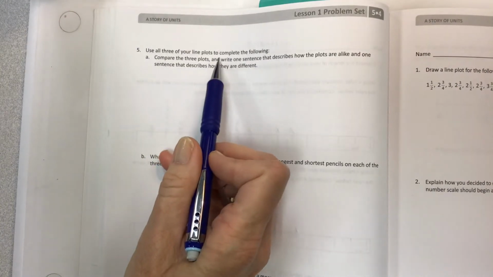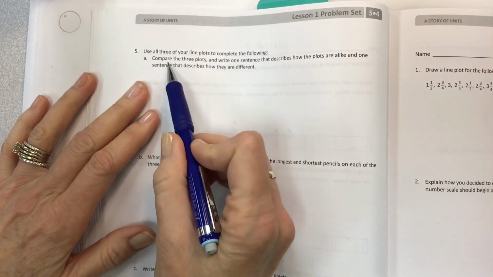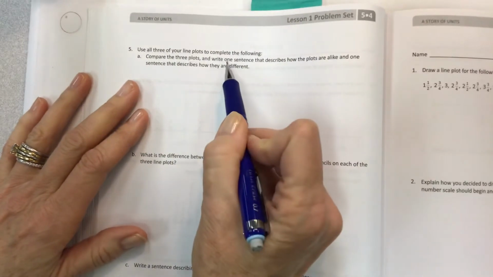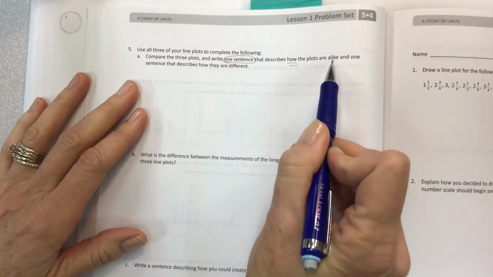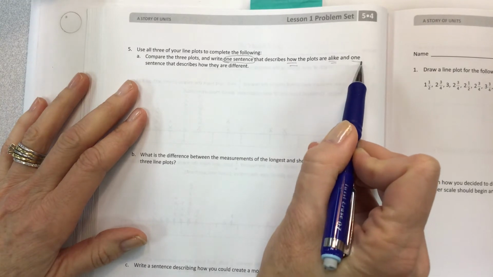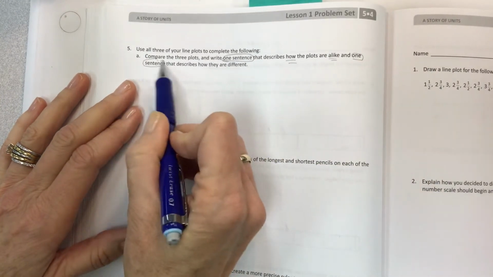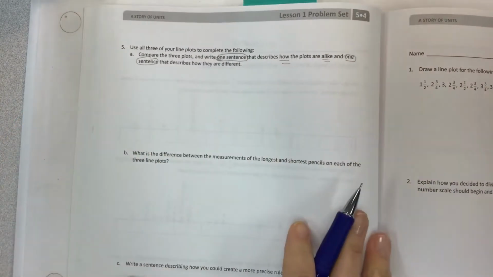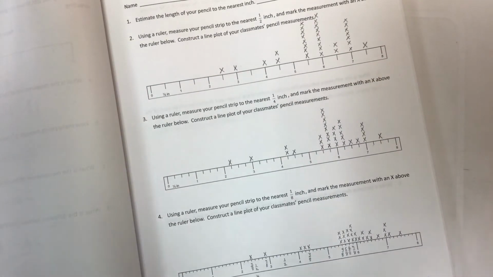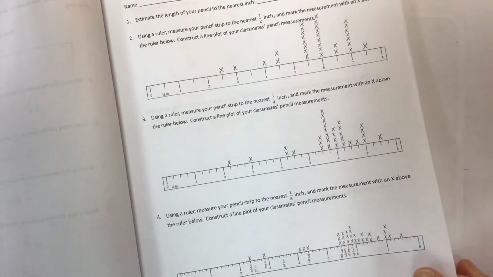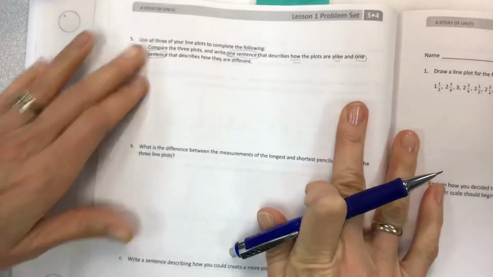So use all three of your line plots to complete the following. First of all, compare the three line plots and write one sentence that describes how the plots are alike and one sentence that describes how they are different. Now, if you look back, you might notice that all the line plots have the same amount of x's, right? How many x's are there? Well, in my class, we had 32.